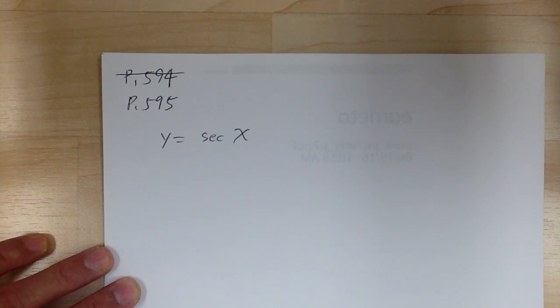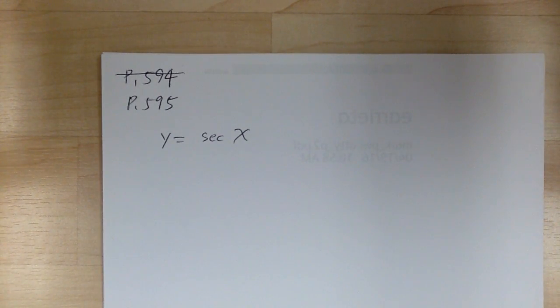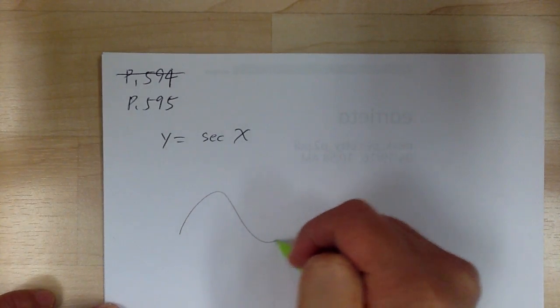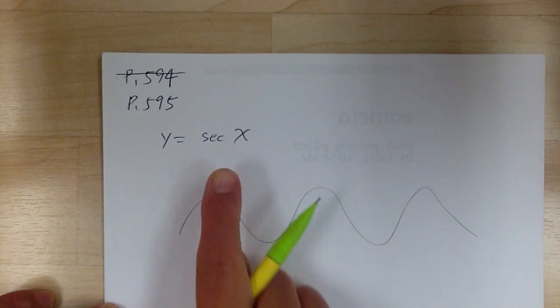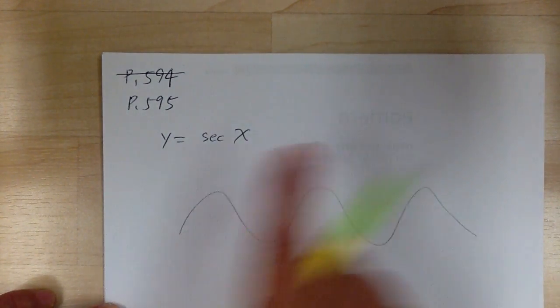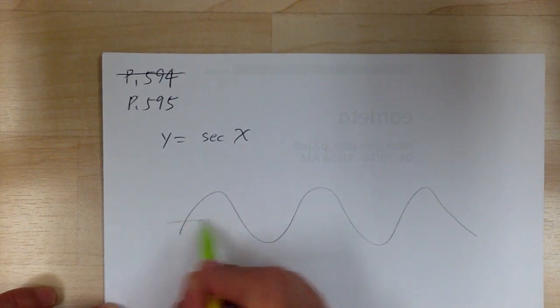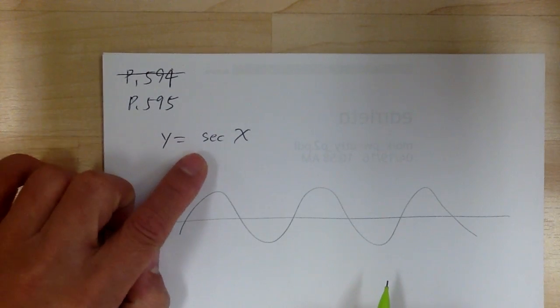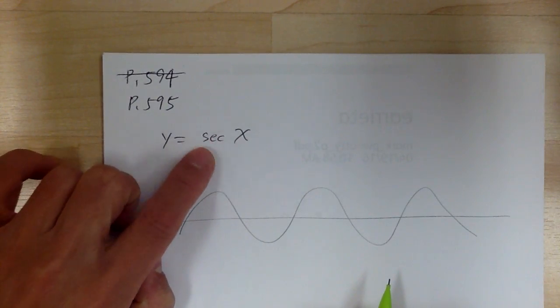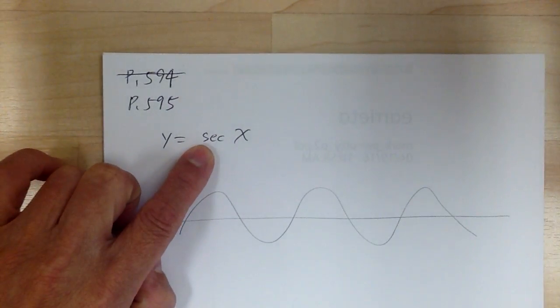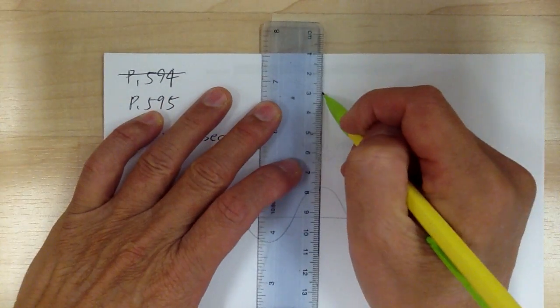So what you want to do is graph the cosine first and then you flip it over after that. For secant and cosecant, you want to use the wavy graph paper that I gave you yesterday. Okay, so secant came from cosine, so let's graph the cosine first. So this would be the cosine, right?